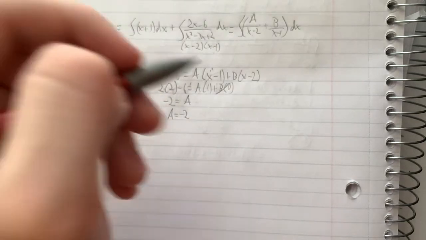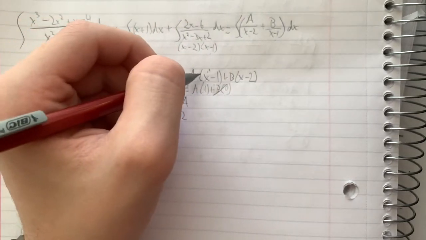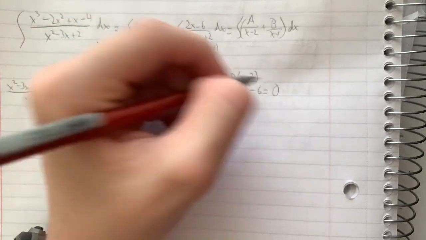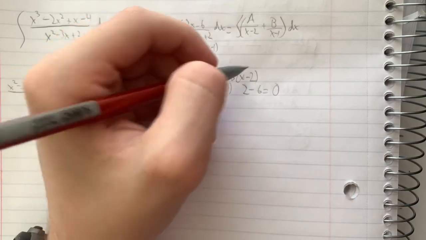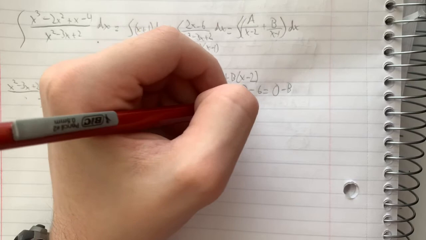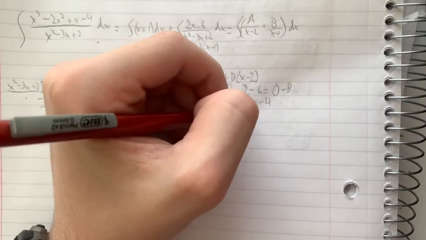And now, if we plug in 1 so that a goes away, we get 2 minus 6 equals 0 plus b times 1 minus 2, which is equal to negative b. That means negative b is negative 4, so b equals 4.